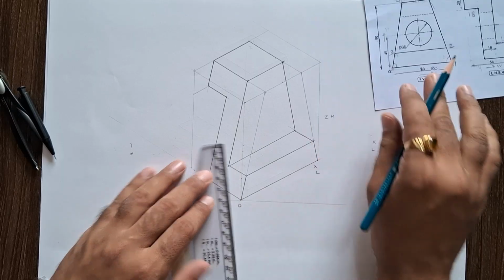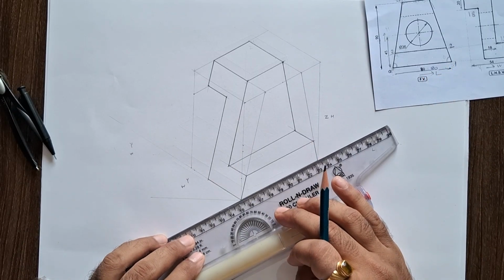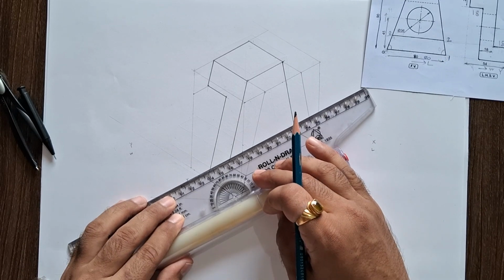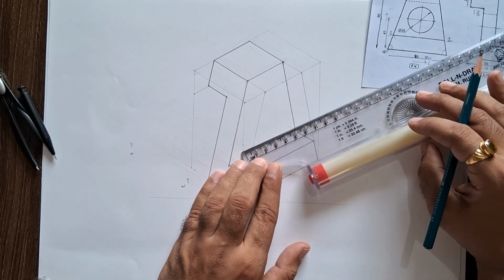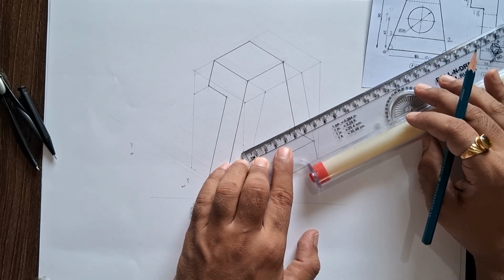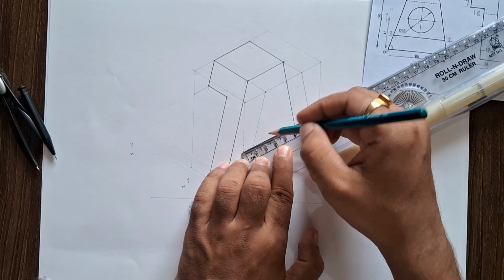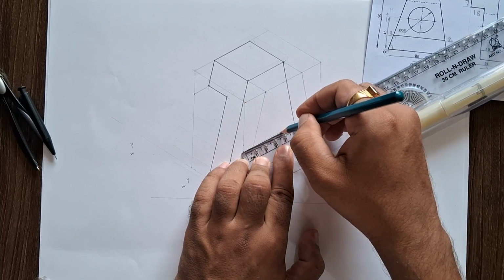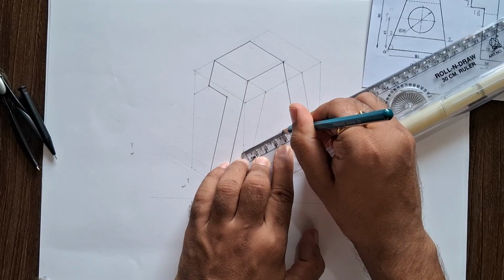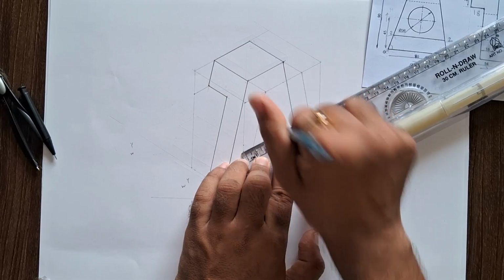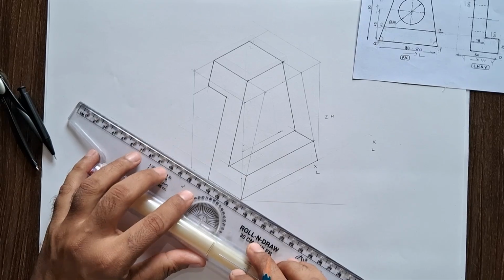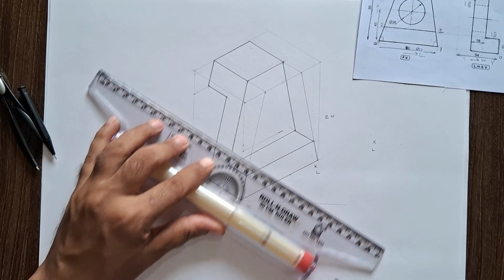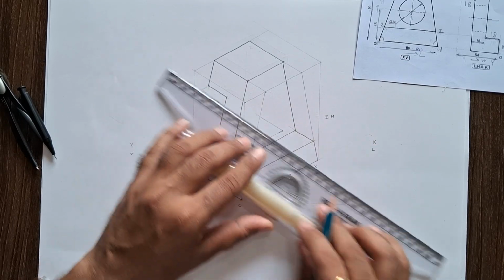40 mm distance towards width side. This is 40 and towards width side 18 mm.